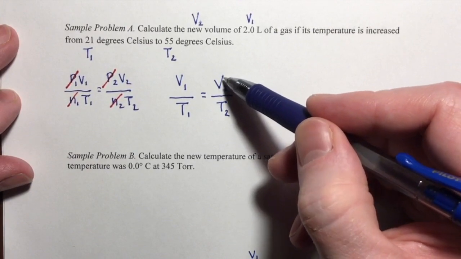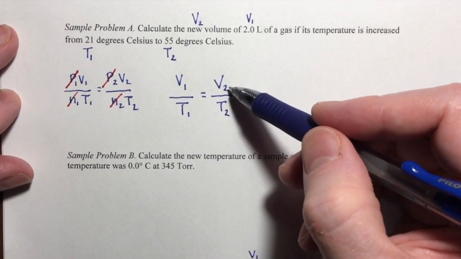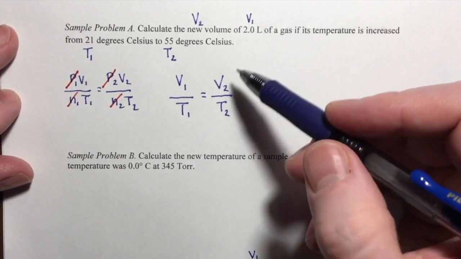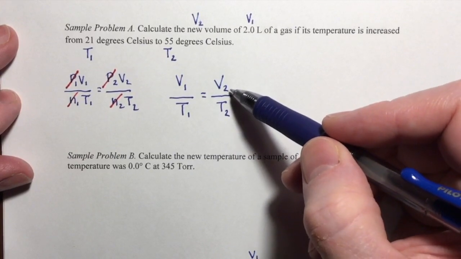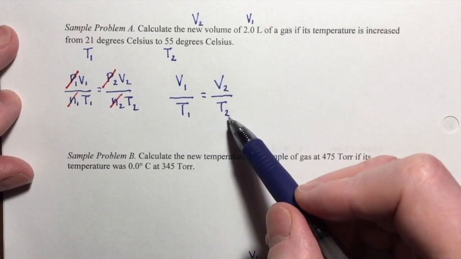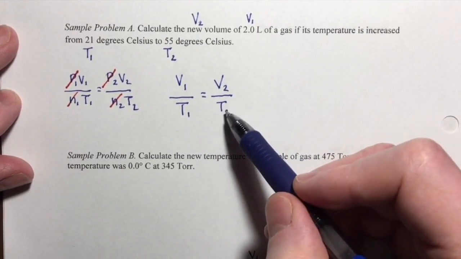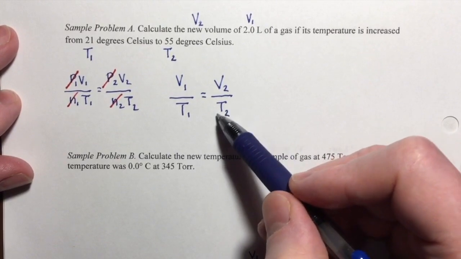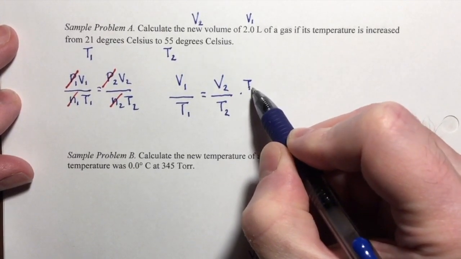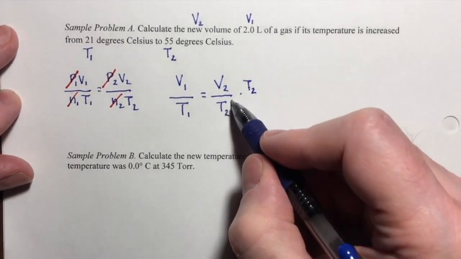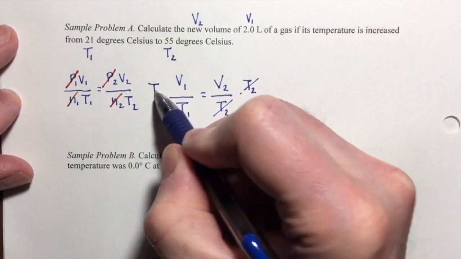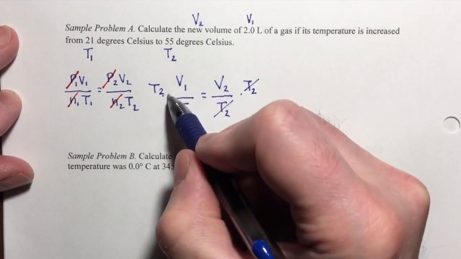I'm going to calculate V2, so I need it alone by itself. And to get it alone by itself on the side of an equation, it has to be in the numerator, which it already is. And then I have to eliminate everything else that's with it. Right now, the T2 is with it. T2 is in the denominator. So to get rid of it over here, I have to multiply both sides by T2. That cancels it out there. If I do it over here, I have to do it over there as well. T2 as multiplying.